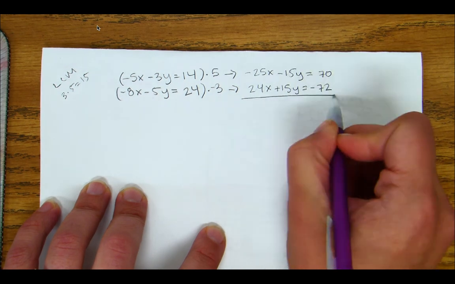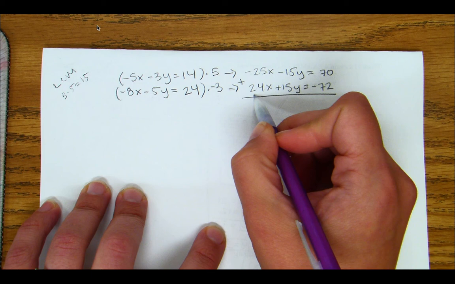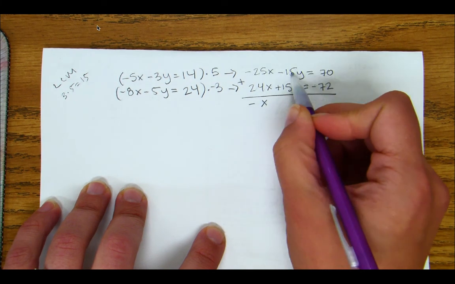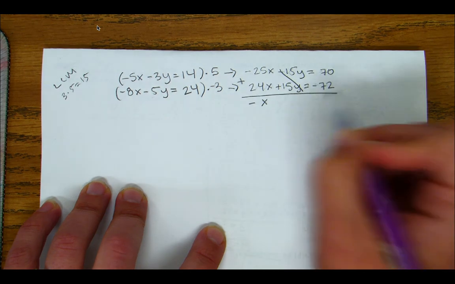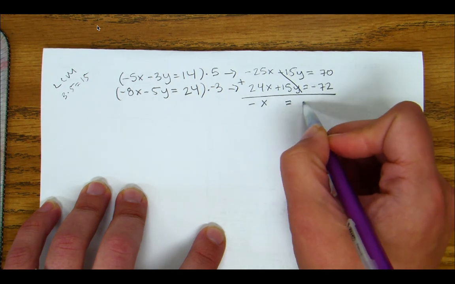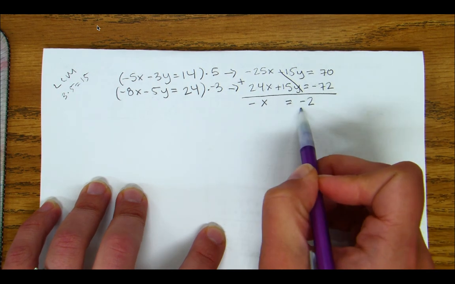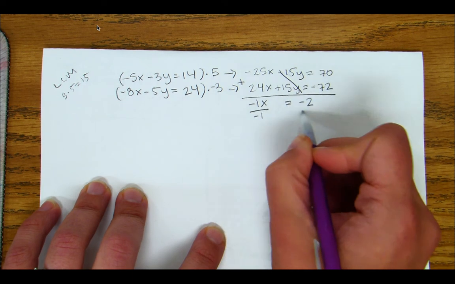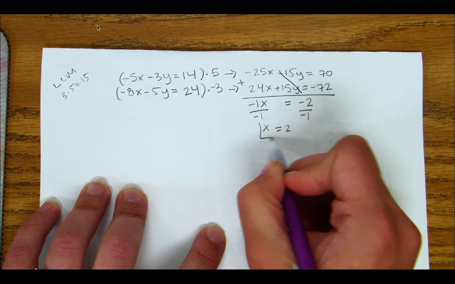From there, I can now add straight down. So -25 plus 24 is -x. My -15y and positive 15y are gotten rid of, and I'm left with 70 minus 72, which is -2. Notice I have a negative in front of both of these. That means I need to divide by that -1 that's in front of there. So I get x equals 2.